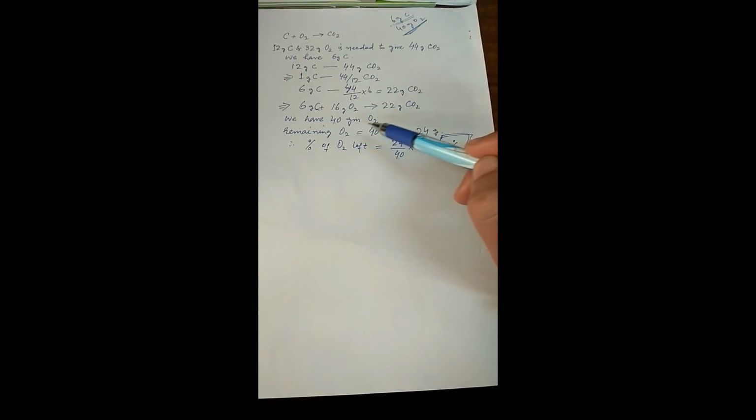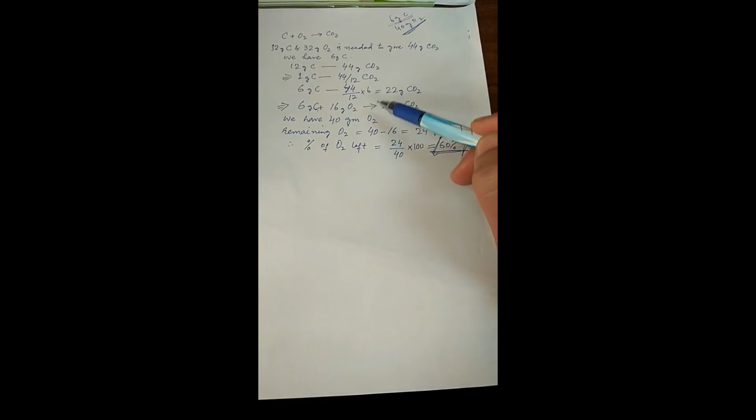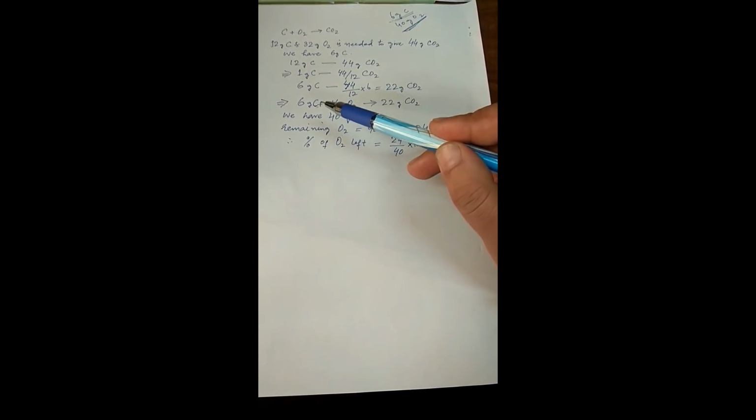As we have 40 grams of oxygen, and 16 has already been taken by 6 gram of carbon, therefore the remaining oxygen will be 24 grams. This is the remaining oxygen, and you have to find its percentage. Therefore the percentage left will be 24 divided by 40 into 100, that is 60. So 60% is the right answer to this question. It is the percentage of oxygen left in the atmosphere after burning 6 grams of carbon.